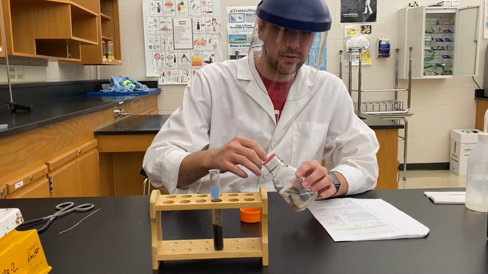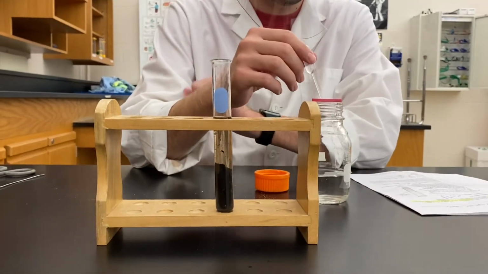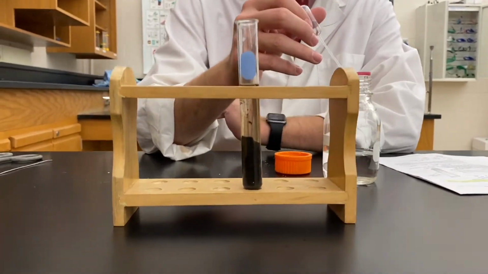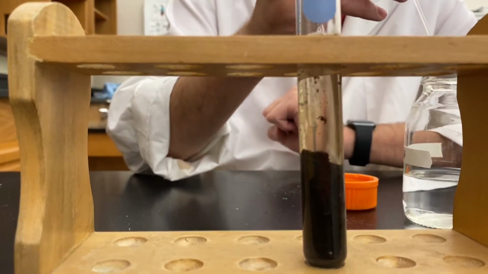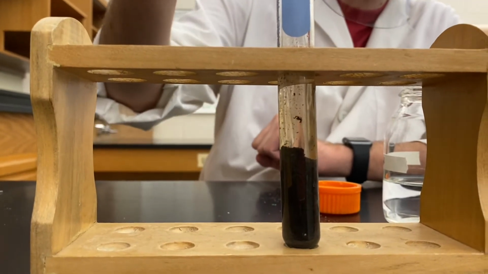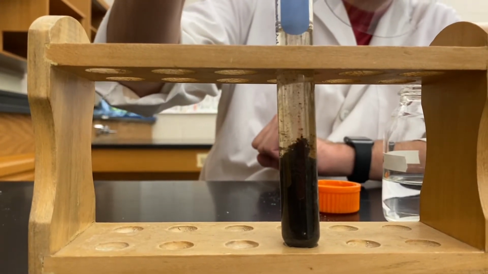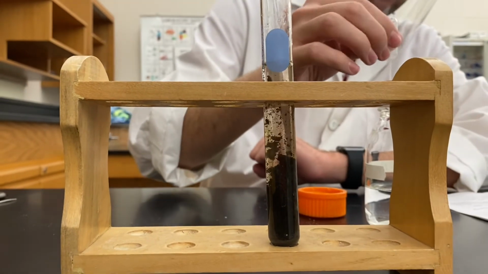Our pipette again. So this is our solution of hydrochloric acid. I'm adding it to the copper 2 oxide and water, and the result of this reaction is going to be copper 2 chloride and water. Do another squirt here.